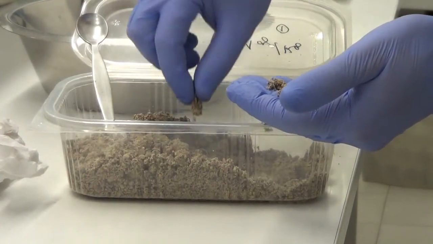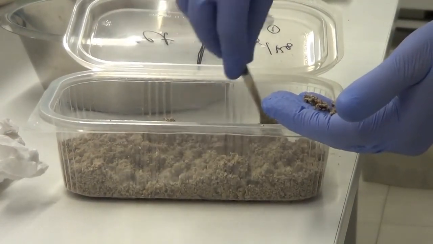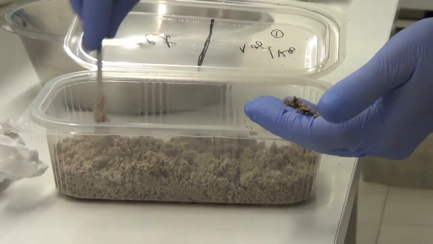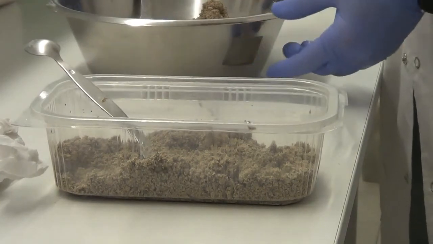Sometimes 6, 7, another one. So out of 10 we have 7 earthworms in the control.